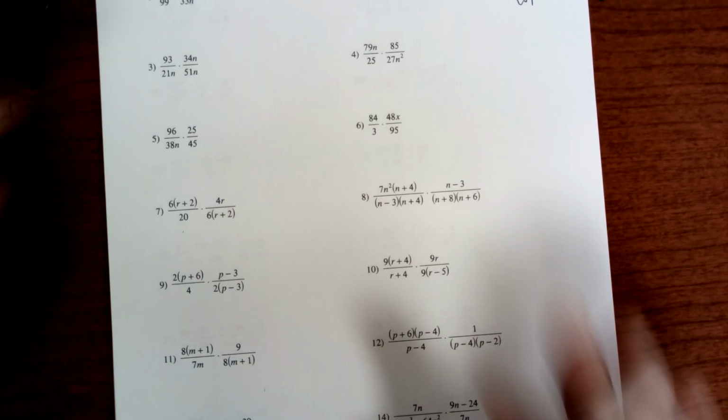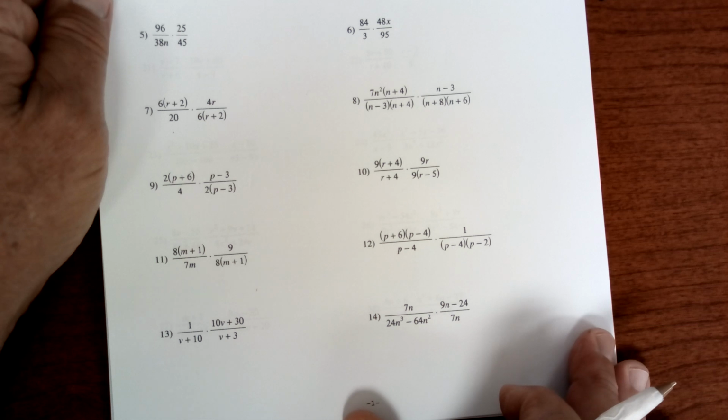Today's work is a worksheet, and I'll work some of these with you. If you can't be with us, we're going to do the first side right here. If you finish the first side, then go on to the back side, which looks like this.